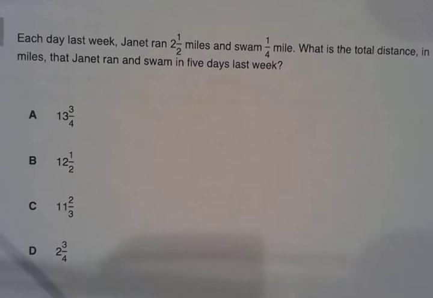Each day last week, Janet ran 2.5 miles and swam 1/4 mile. What is the total distance in miles that Janet ran and swam in 5 days last week?